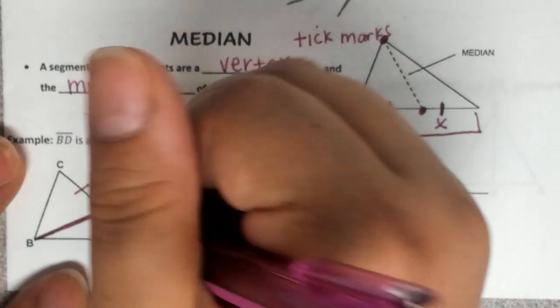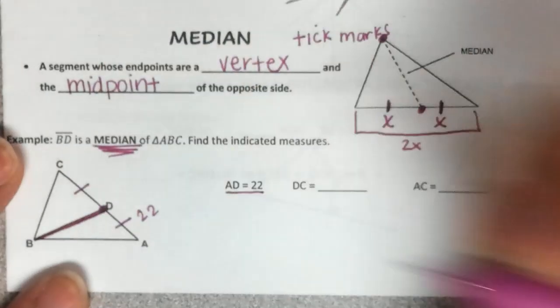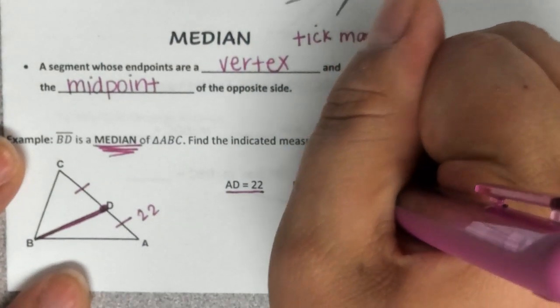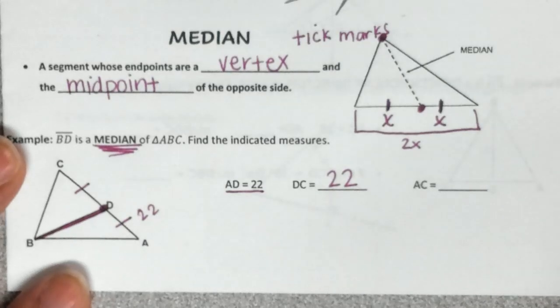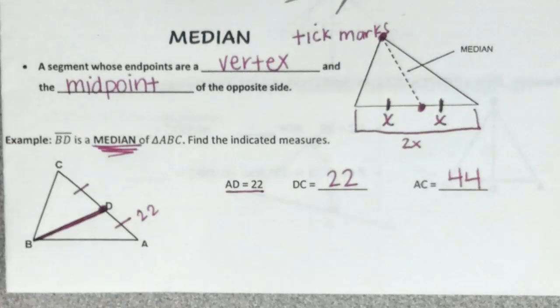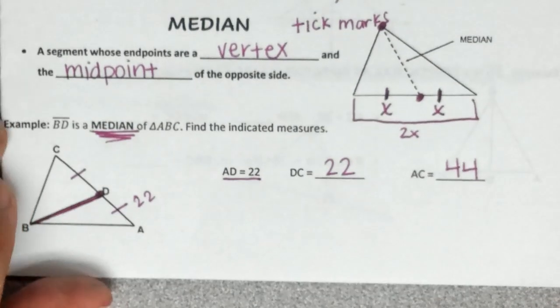All right, AD is 22. Let's label that. So what's DC? 22. So what's AC? 44. Is it really that easy? Yes, it's really that easy. Do you see how I labeled the picture? I need you to label the picture every time. All right, open up your notes.